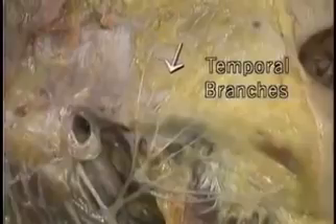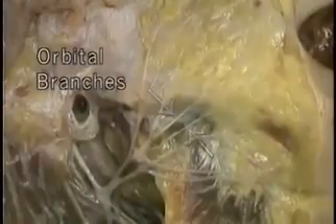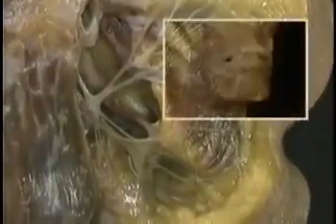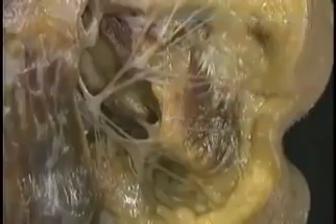Now we'll add its branches to the picture. Between them, they supply all the muscles of facial expression. These temporal branches supply the frontalis muscle. These orbital branches supply the muscles around the eye, including orbicularis oculi. These buccal branches supply buccinator, orbicularis oris, and the muscles that move the upper lip. These marginal mandibular branches, which pass just below the body of the mandible, supply the muscles that move the lower lip. They also supply the platysma.